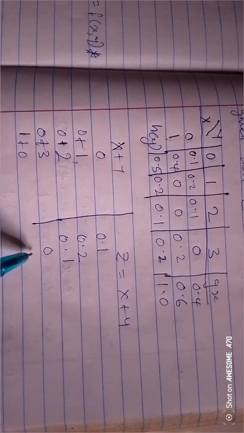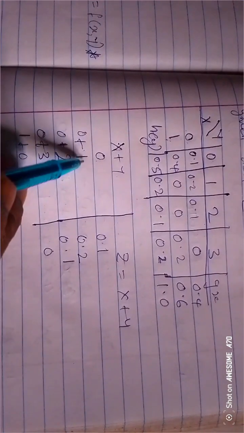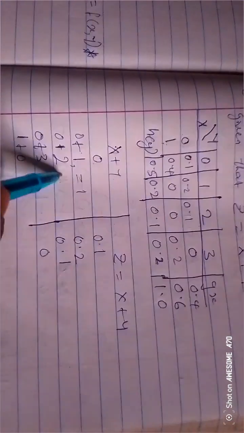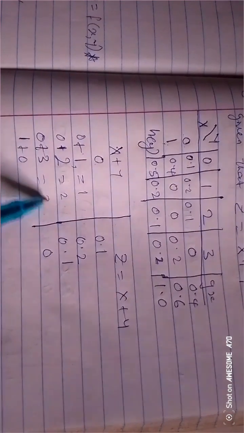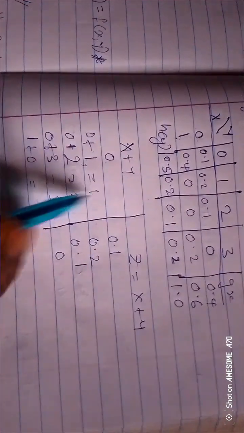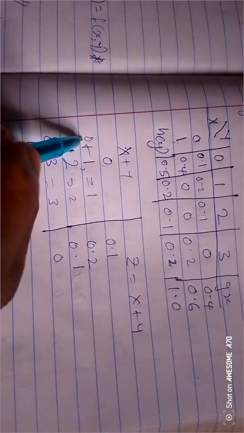Move to 1. So we have here 1 plus 0 gives us 1. But since we had 1 already, if we put 1 here, you see that 1 will occur twice. So what are we supposed to do? We add it to this place.